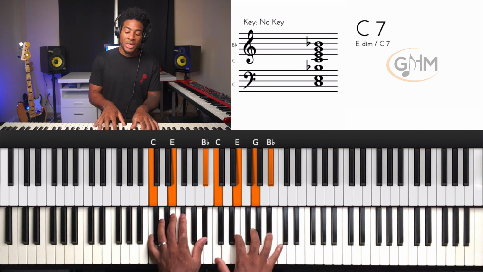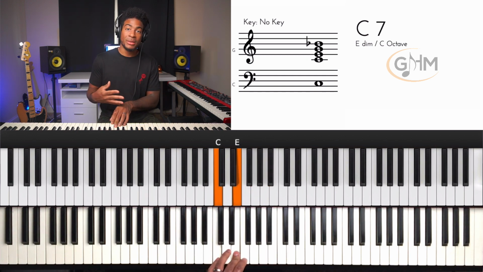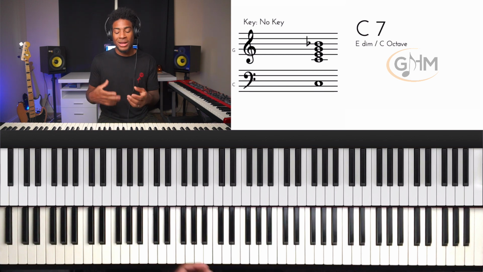An altered chord just means I can take any of the notes of this chord and either lower them by a half step or raise them by a half step, aka alter them, to give me different harmony, to give me more complex or a little bit more tense harmony.